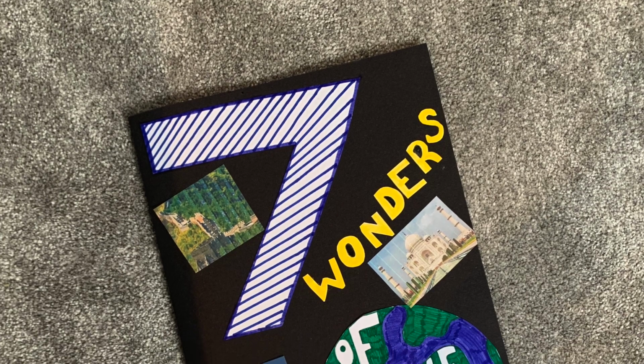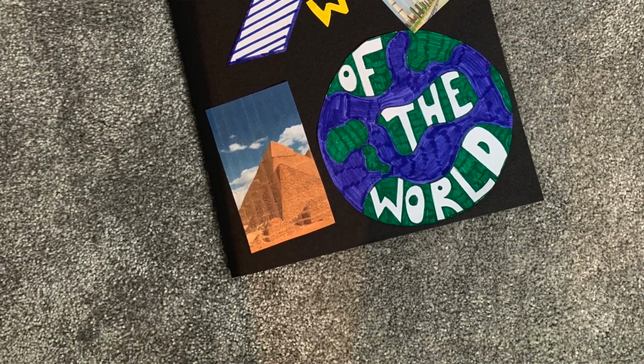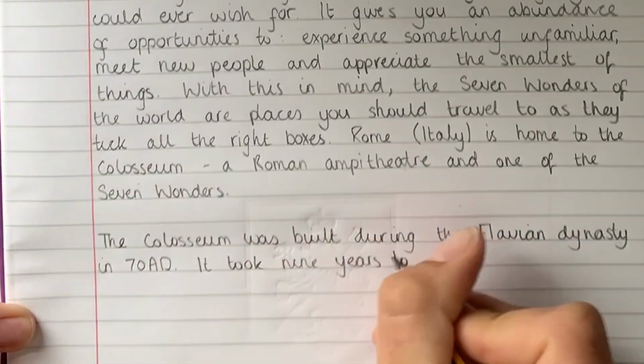So I've done a piece of writing today and it's based on my project that I did on the 7 wonders of the world. I have decided to do a persuasive text to persuade people to go travelling, but in particular to go and visit the Colosseum in Rome. So to start off with, I did my draft version.